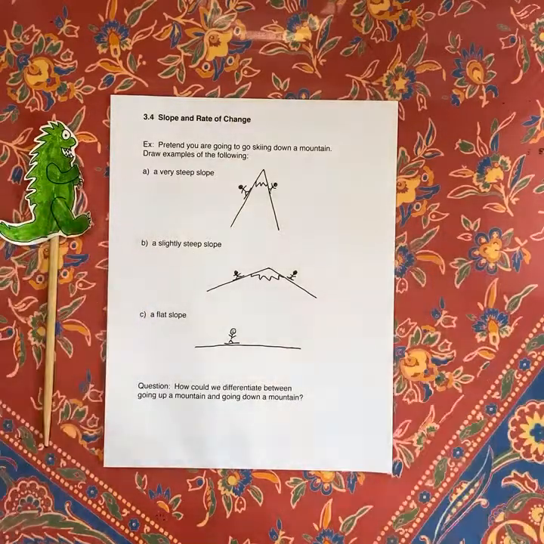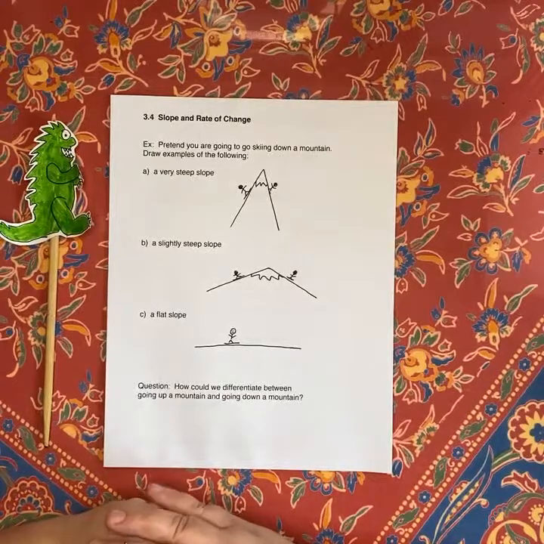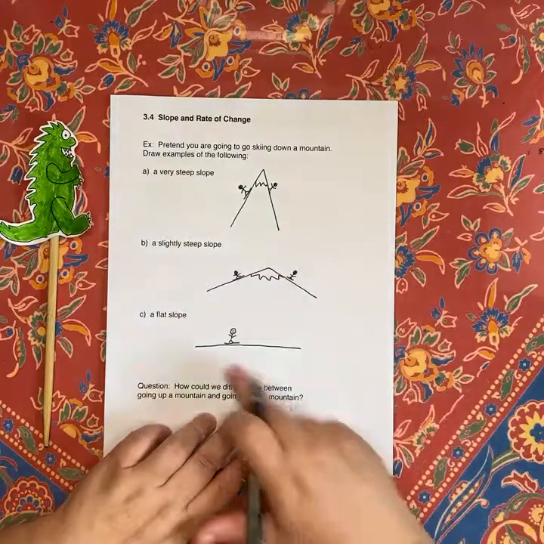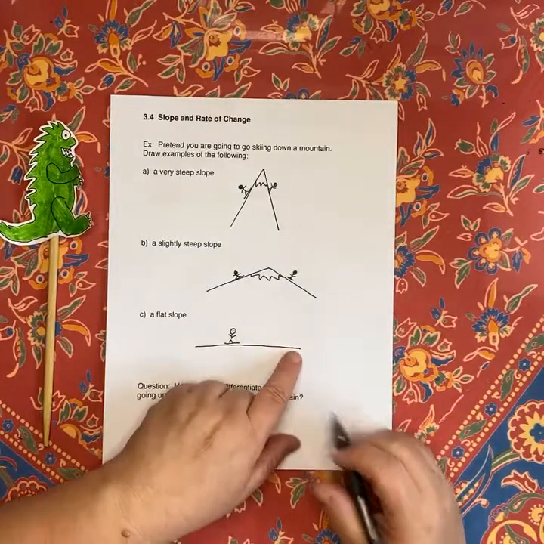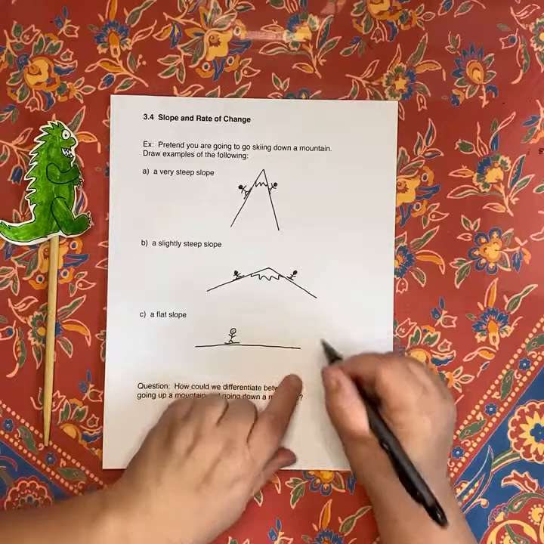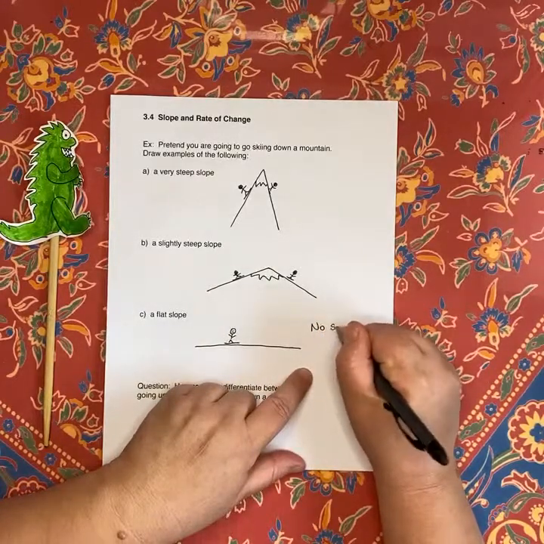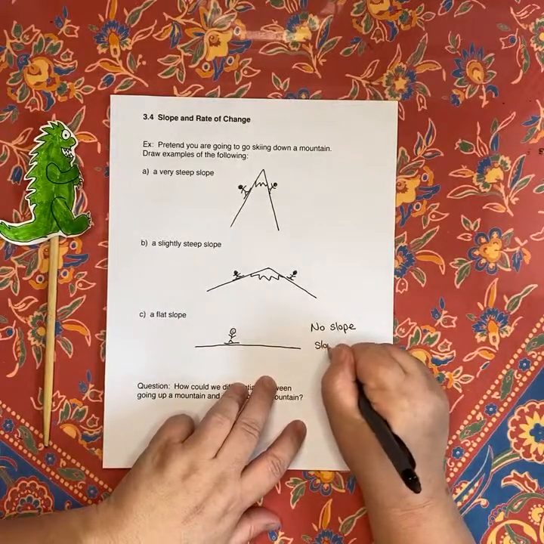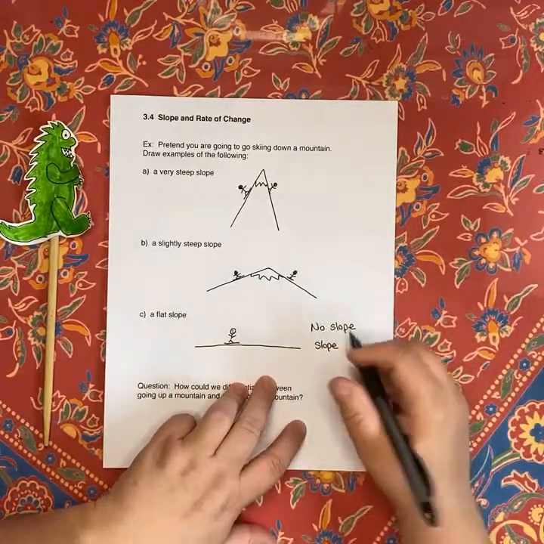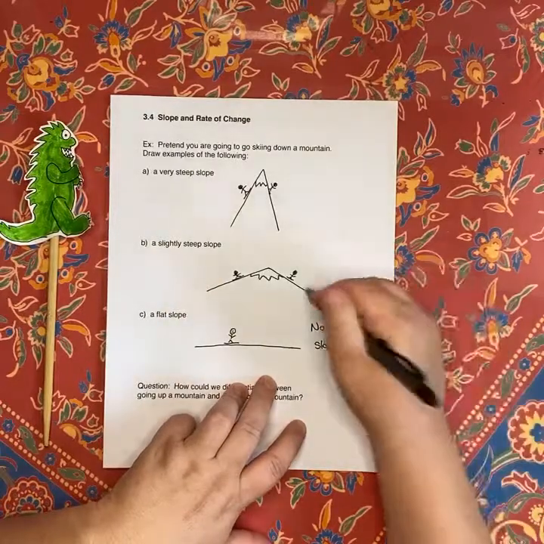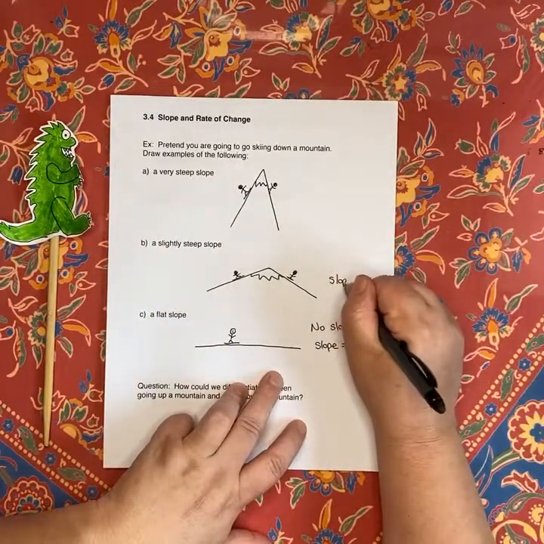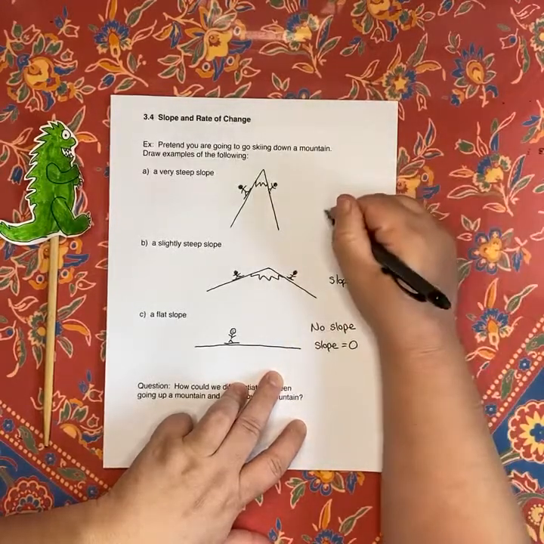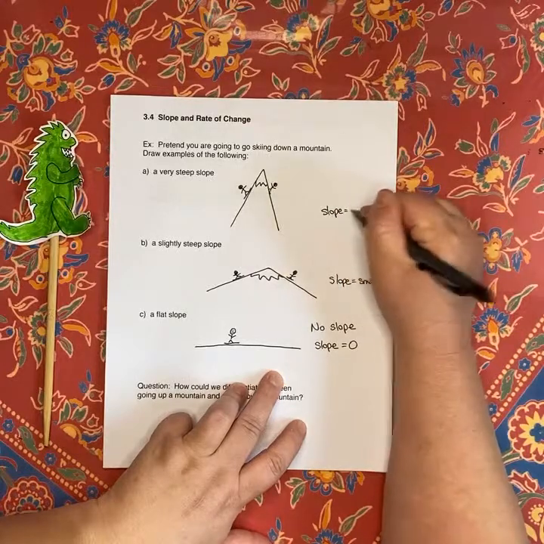The question for us as mathematicians is, how should we distinguish steep from slightly steep from flat? Well, I would say that there is no slope here. So if I were going to measure how steep it is, the slope should be 0. And here I would say the slope should be a small number. And here the slope should be a big number.